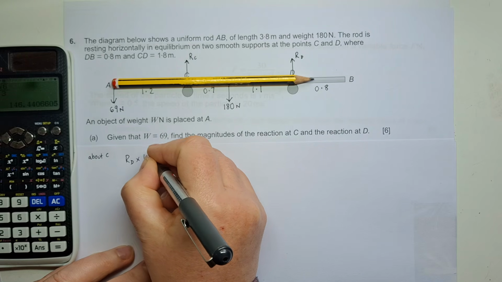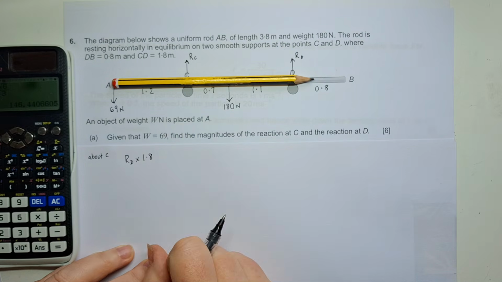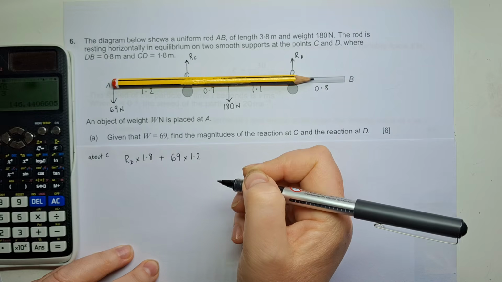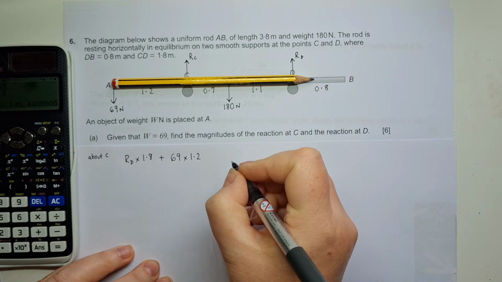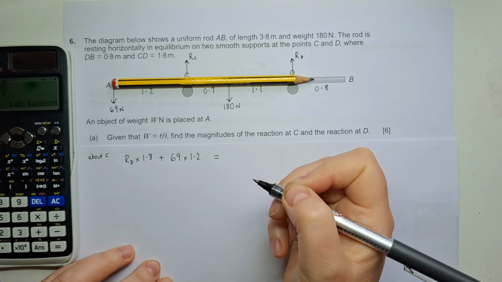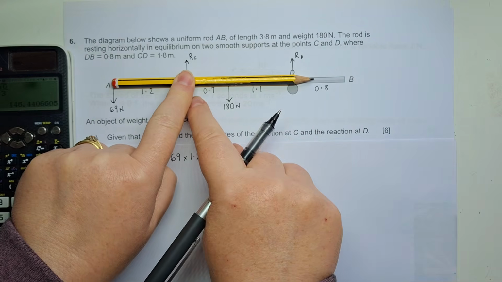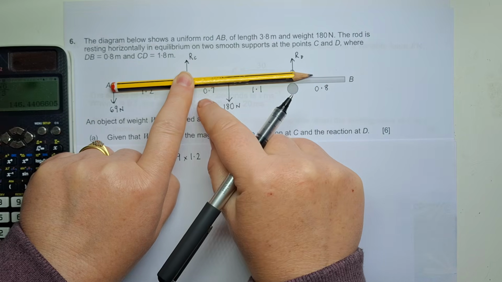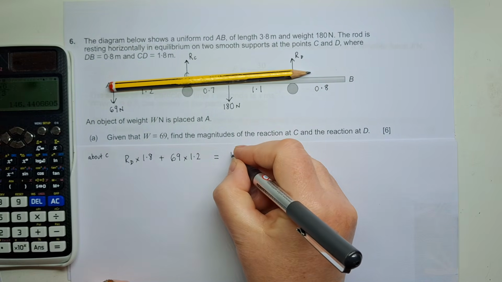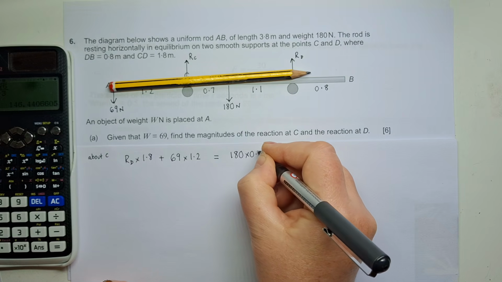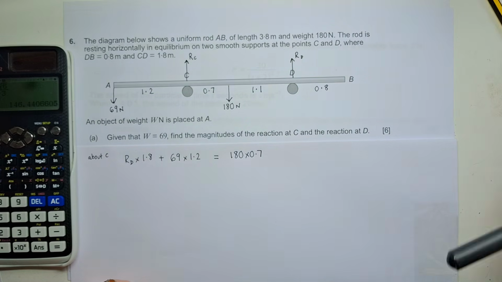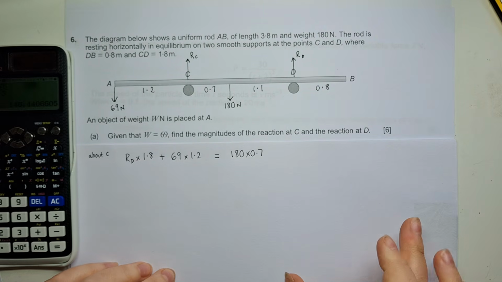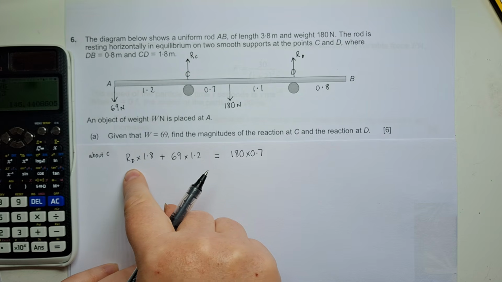multiplied by a total distance of 1.8 from the pivot point, plus 69 times a total distance of 1.2 from the pivot point. And then that will be balanced by, will be equal to the effect of the 180, which is trying to turn it that way. So that would be 180 times 0.7. Okay, you can take moments about different places, but if you take it about C, then that is the equation we are looking for. So that's got one unknown, which we can then work out.